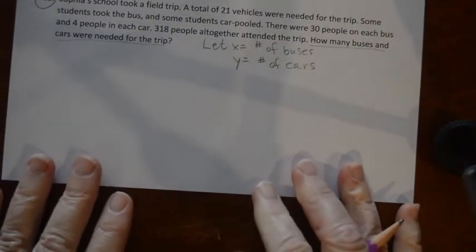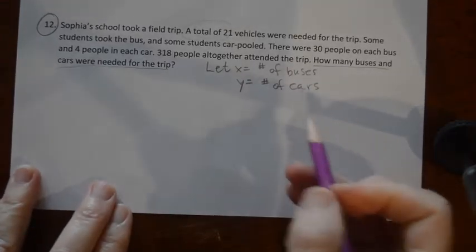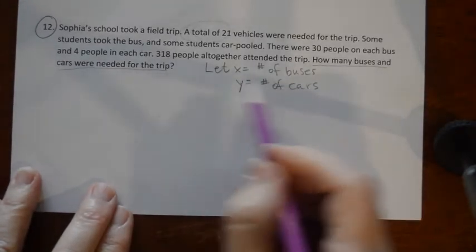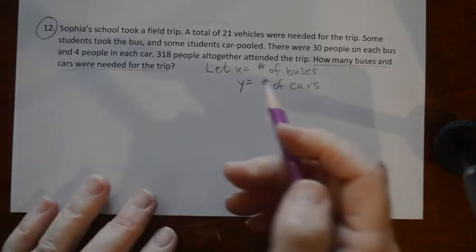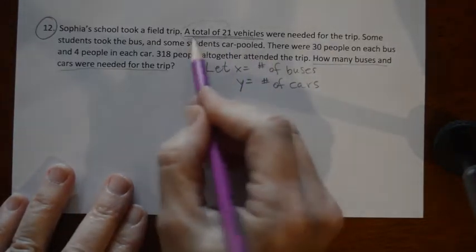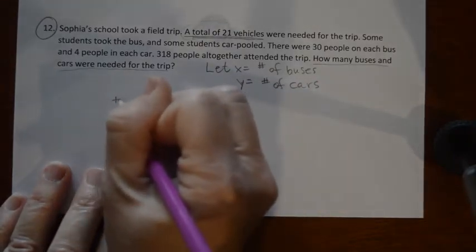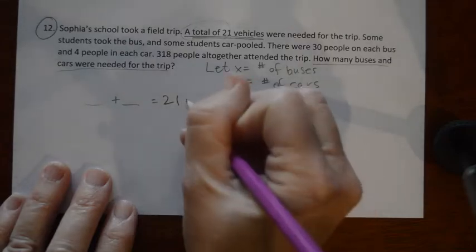All right. And as we discussed in class on Tuesday, we're looking for totals of things, because those totals are going to tell us what the equations have to be representing. So we know that there's a total of 21 vehicles. So this is going to have to be something plus something equals 21 vehicles.